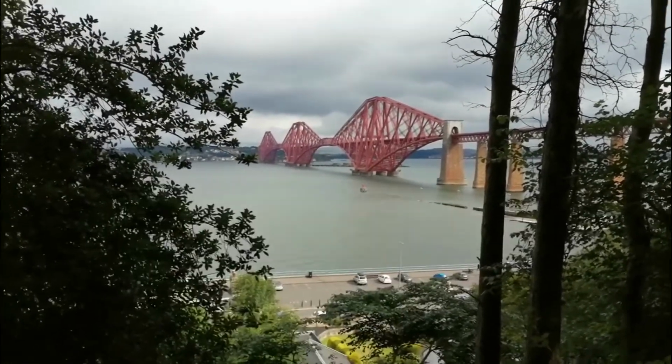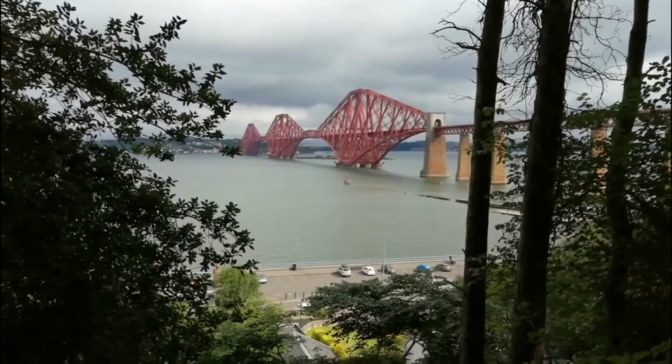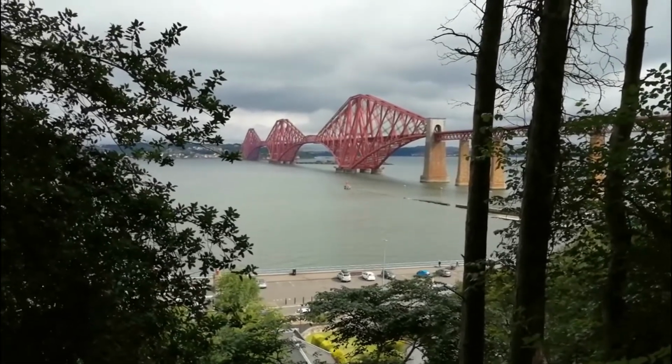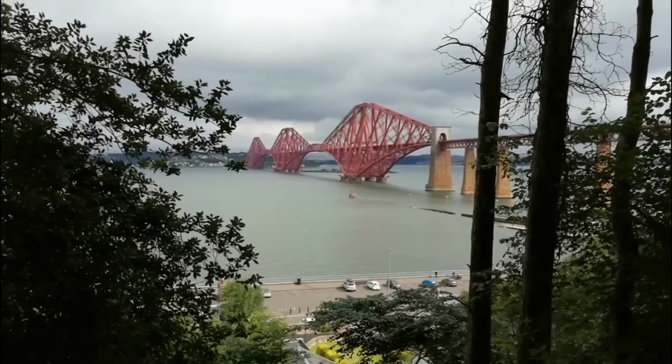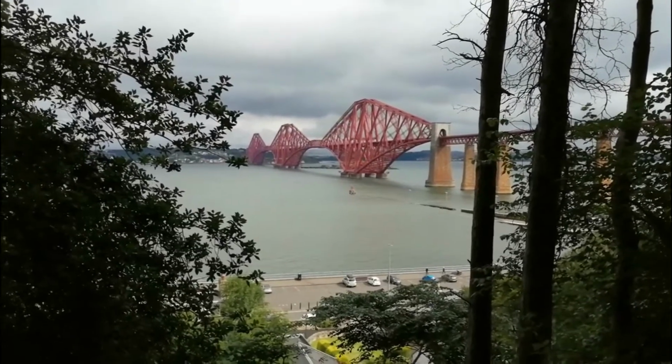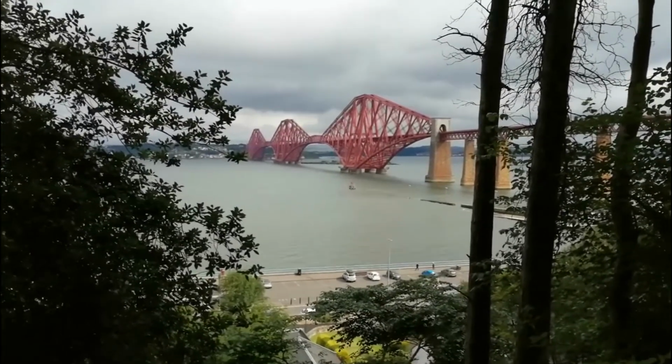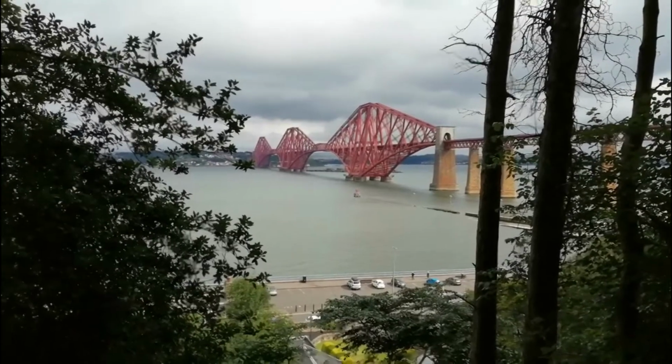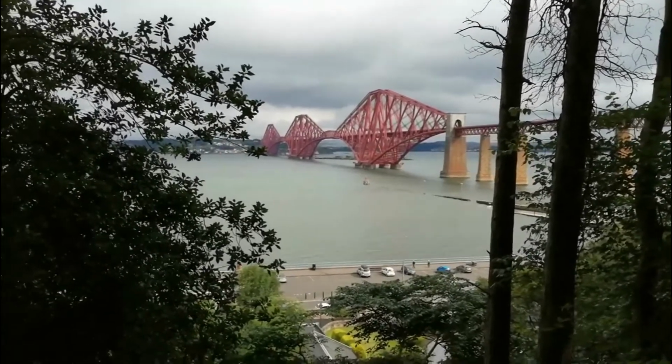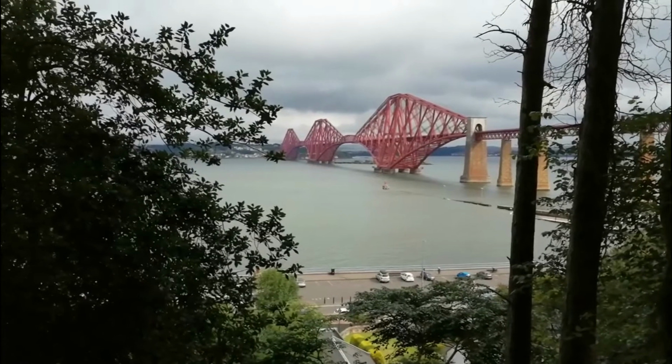This will give you an indication as to how big your subject really is within the frame of your camera. And as you can see with this one, the bridge is a long way away. So it's not a big bridge, even though to my own eyes it's actually enormous.